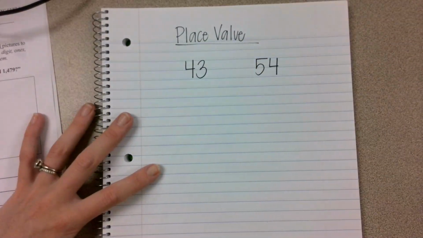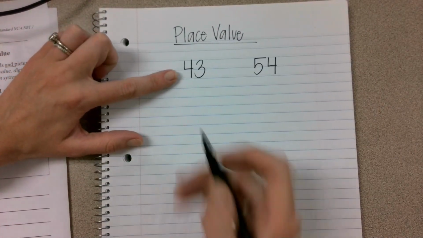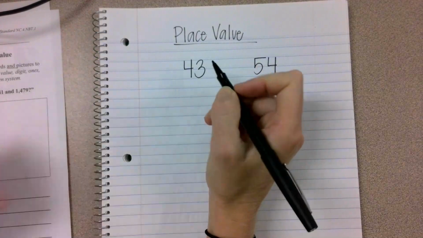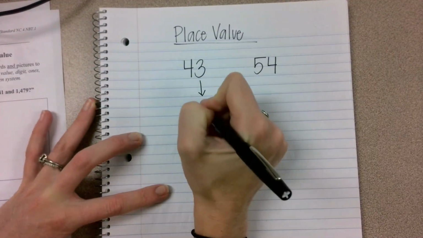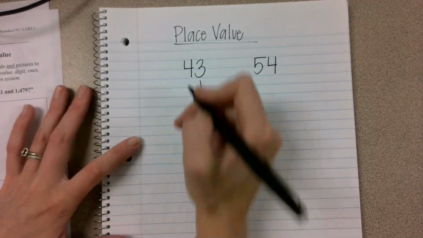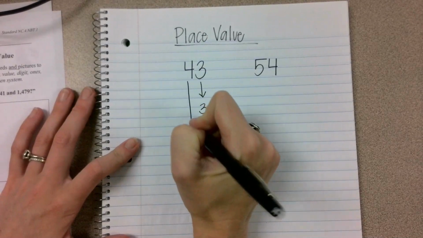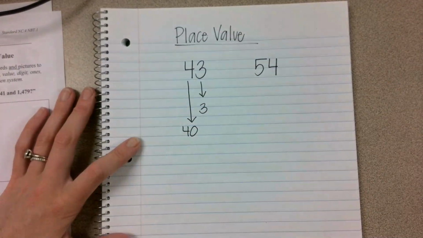So there are my two numbers. I need to look at the value of these. Well, we know that this 3 has a value of 3. This 4, while the digit is a 4, it has a value of 40.